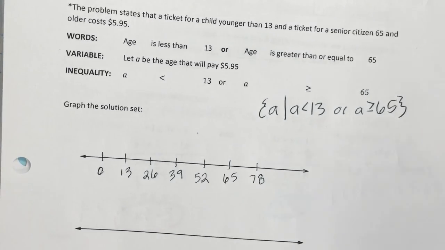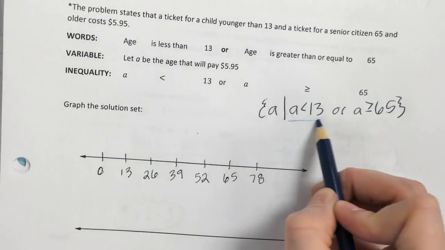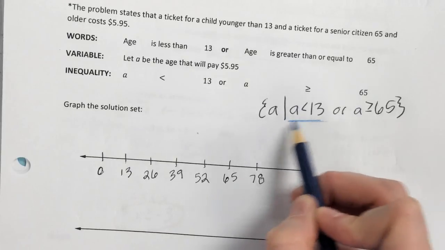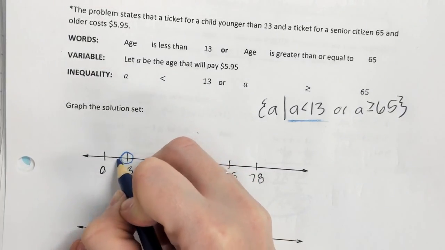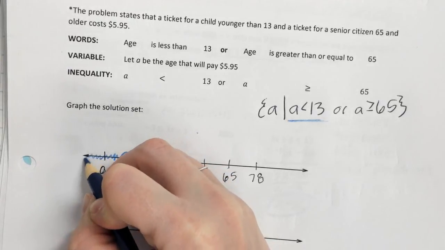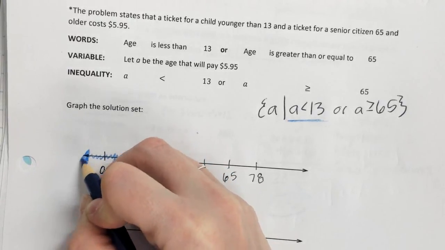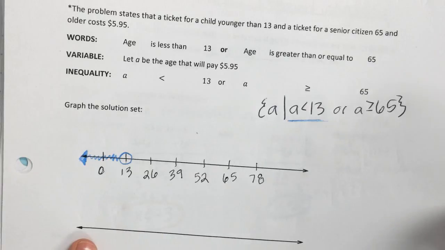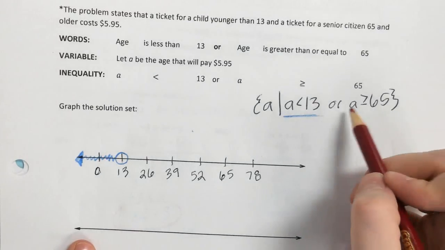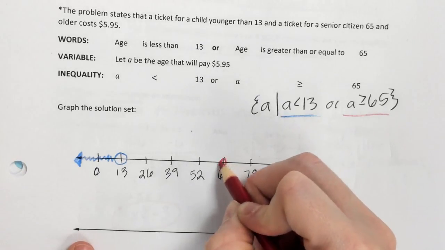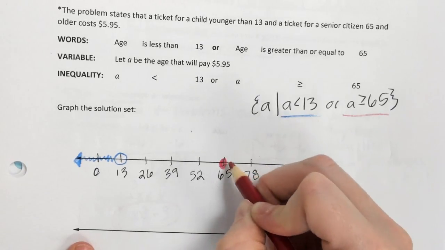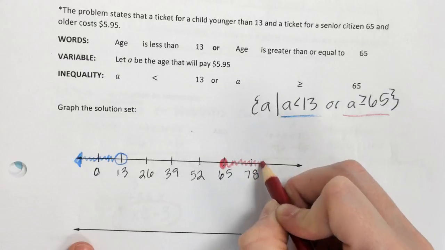Okay, so less than 13, then that's going to be an open circle at 13, and I shade to the left. And then greater than or equal to 65. It's going to be a closed circle at 65, and then greater.